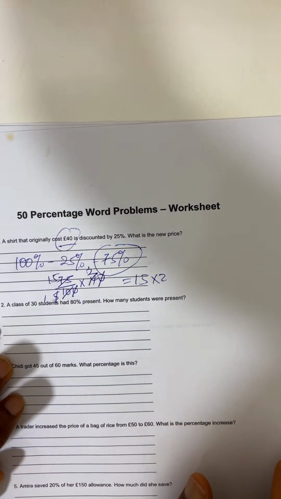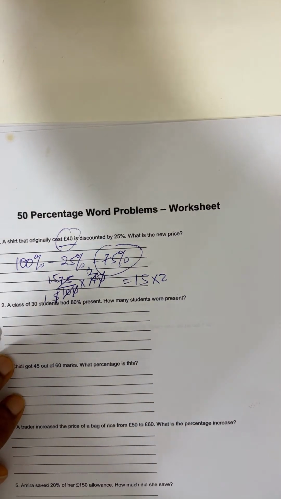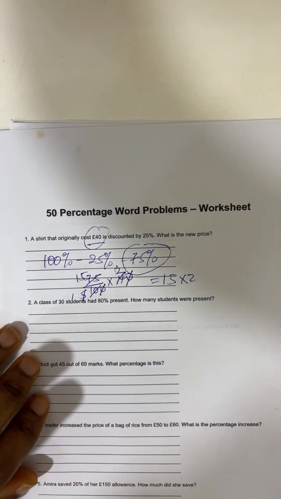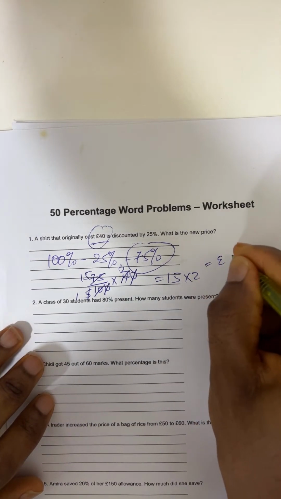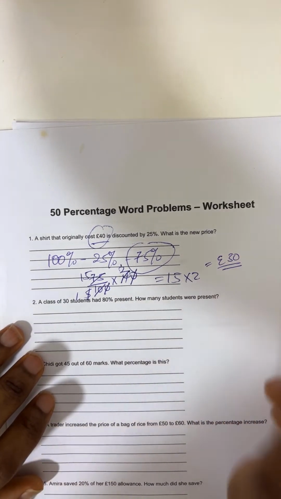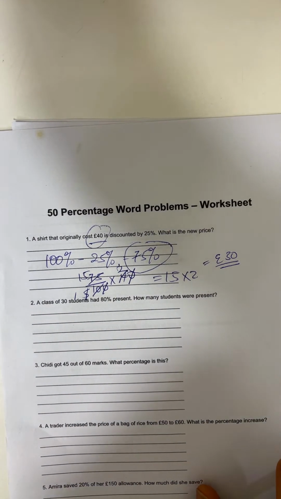So what's 15 times 2, guys? It's 30. So the actual price is £30. The seller sold it for £30 after giving the discount.